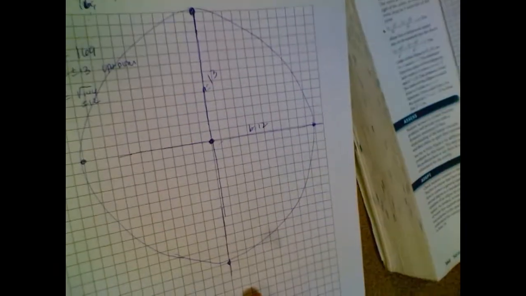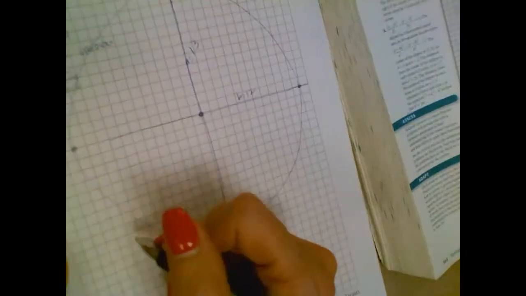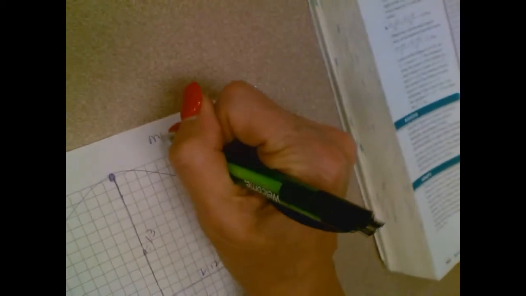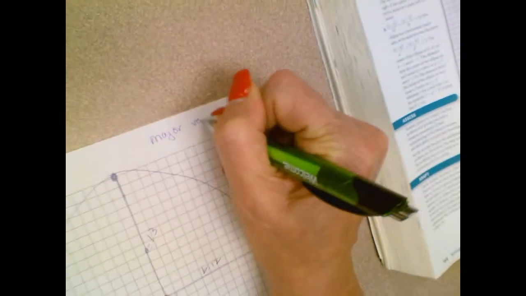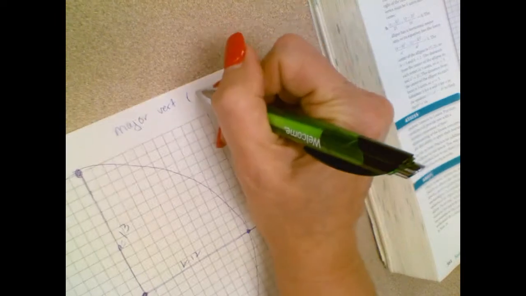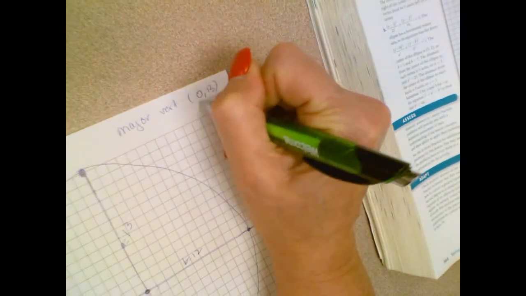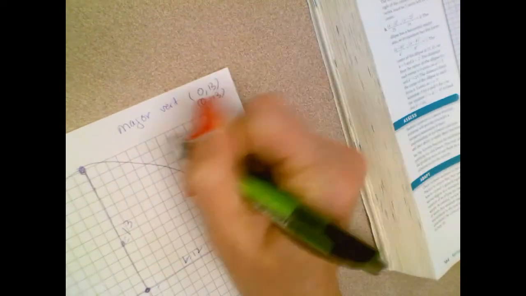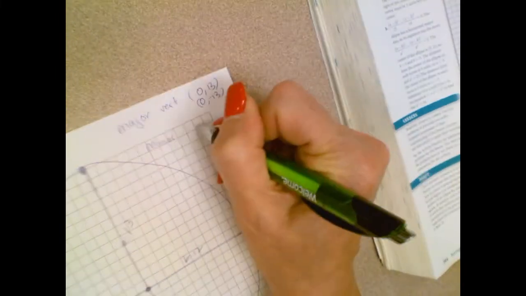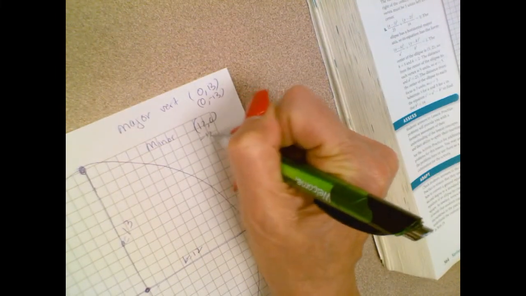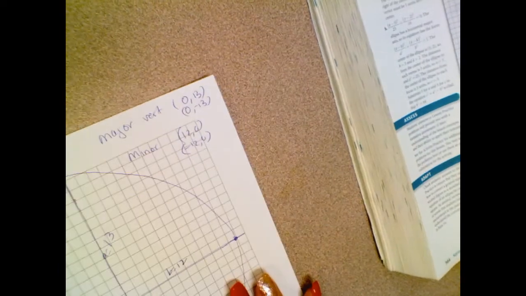All right, so there's your picture. Your major vertices are, let's see, I'm going to write it as 0, 13, and 0, negative 13. Your minor vertices were 12, 0, negative 12, 0. You guys understand that? And your foci.